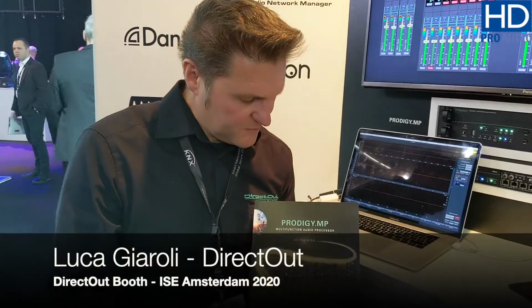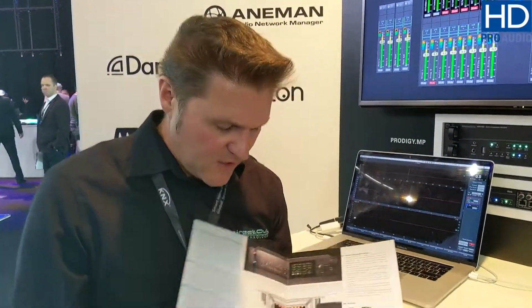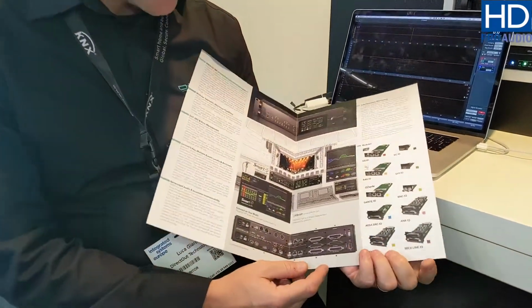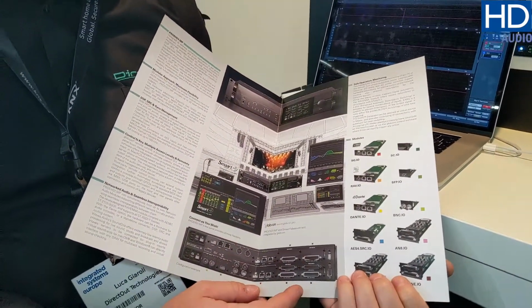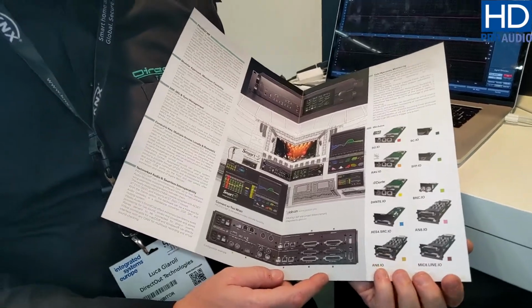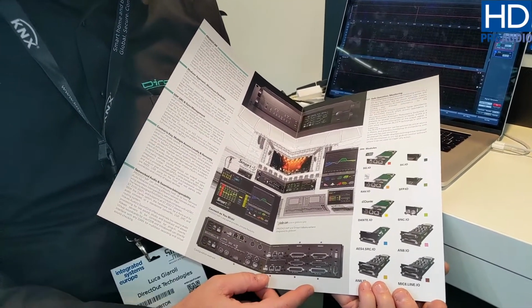We have now a very good news. We are delivering the Prodigy MP, the multifunction audio processor. In the back of the device you have a bunch of slots that you can equip with up to 32 local I/O, selecting modules between line level input, line level output, mic pre-input and line level output, AES3 input with sample rate converter and AES3 output.